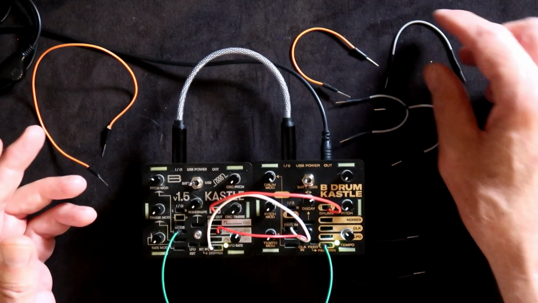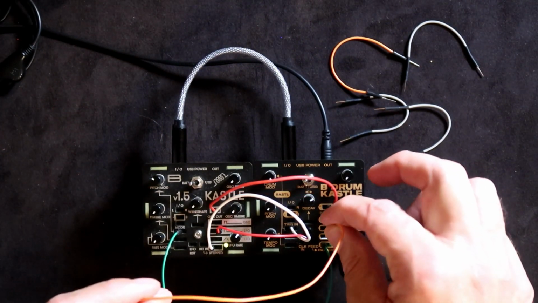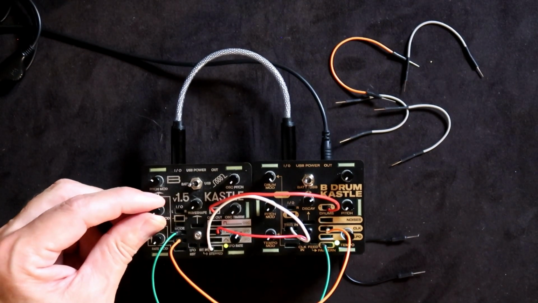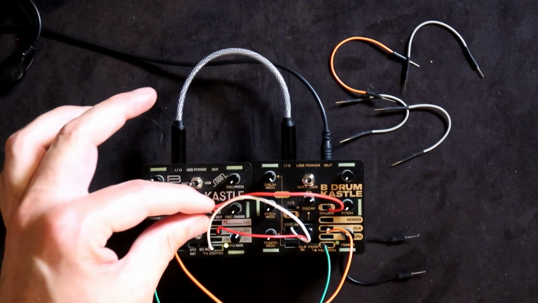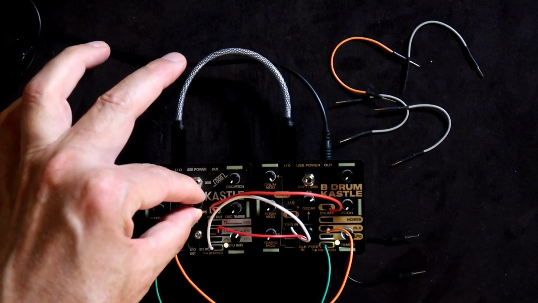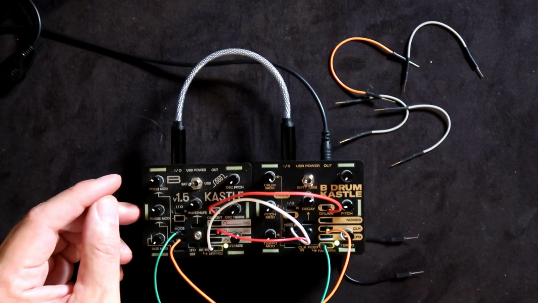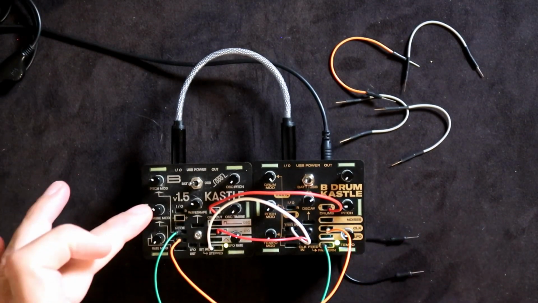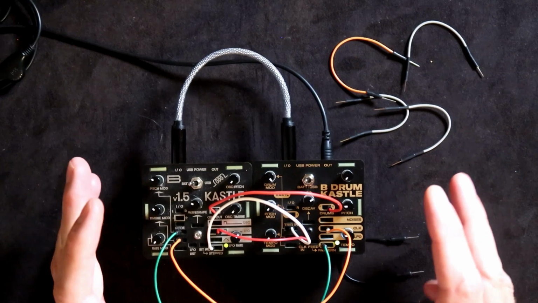Then the next thing I'm going to do is take the clock signal from the Kastle Drum, and put that into the timbre modulation on the 1.5, and then turn that up a little bit. And so now, because of that slow clock over here changing the timbre on the 1.5, we got two types of passages that are happening.